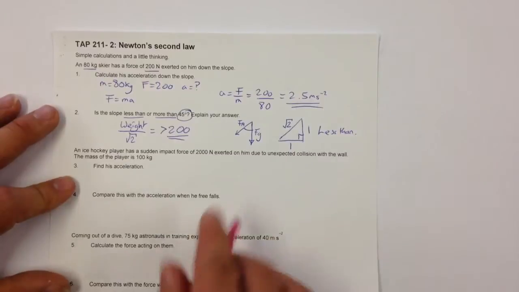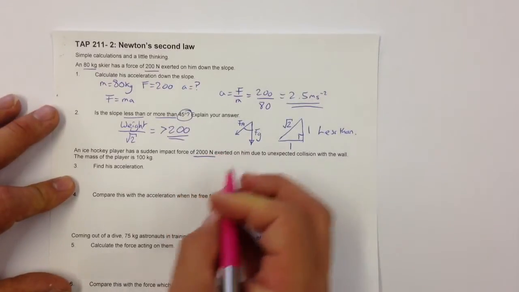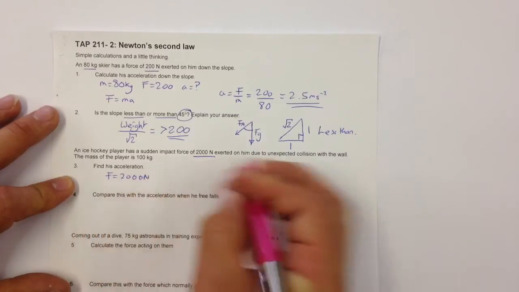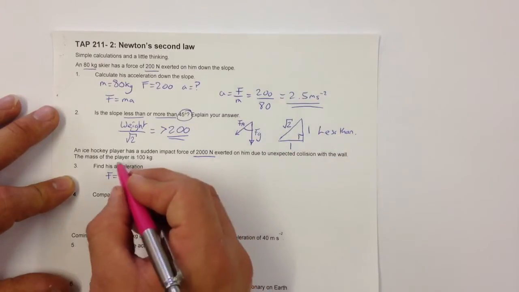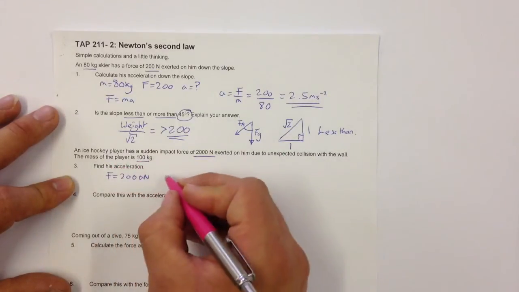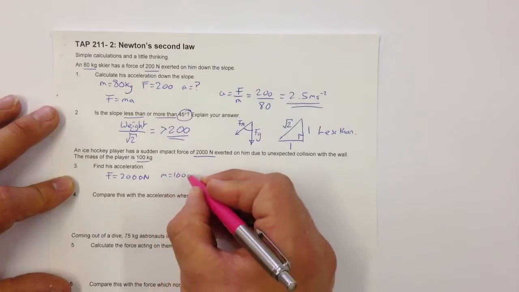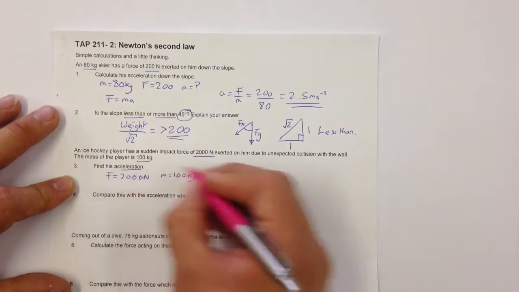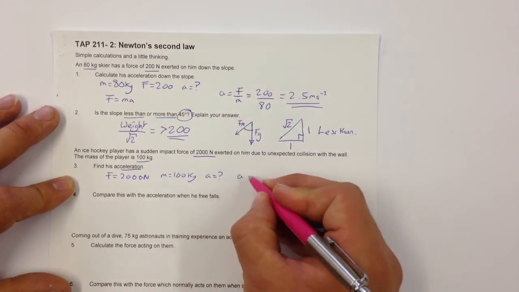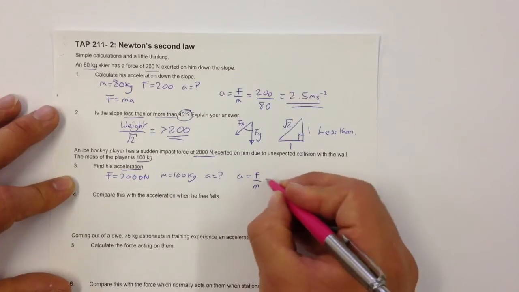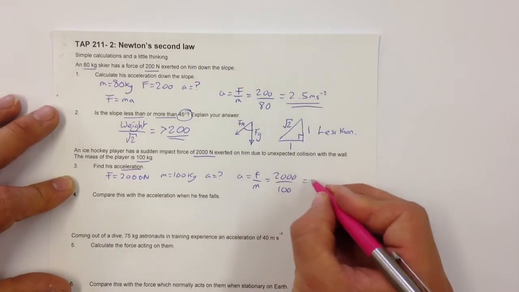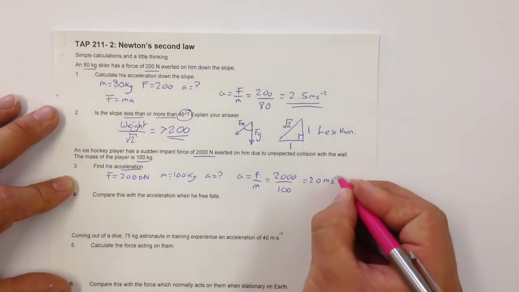Okay, the next question. An ice hockey player has a sudden impact force of 2000 newtons due to an unexpected collision with the wall, and the mass of the player is 100 kilograms. It says find his acceleration, so exactly the same process again. a is equal to F over m, which is equal to 2000 divided by 100, which is equal to 20 meters per second squared.